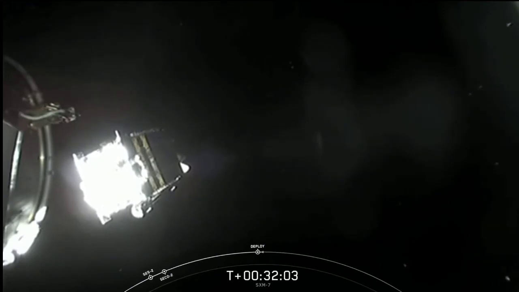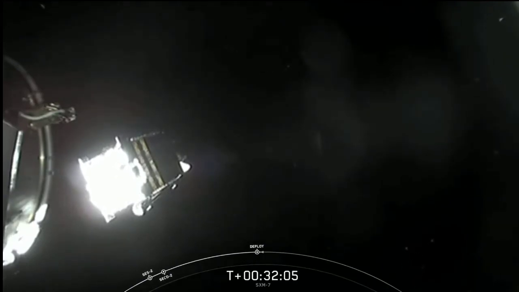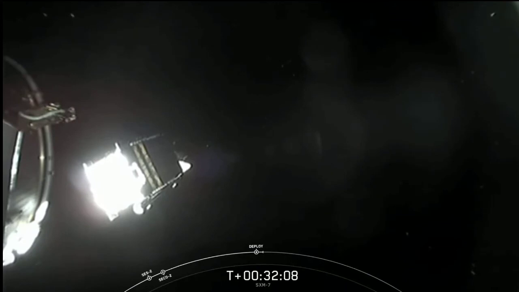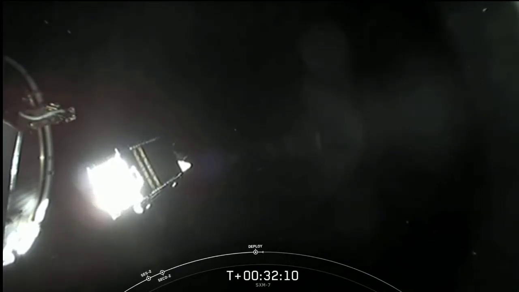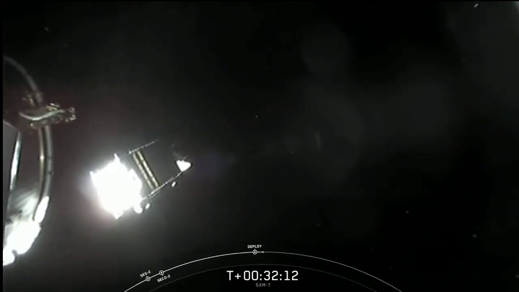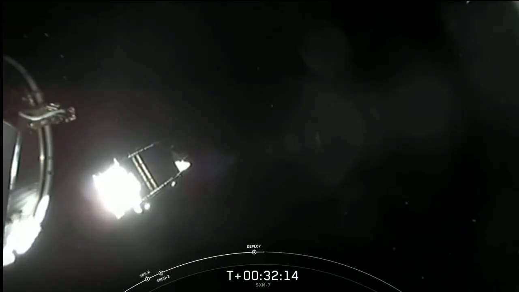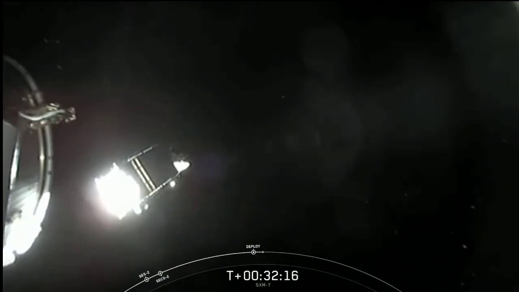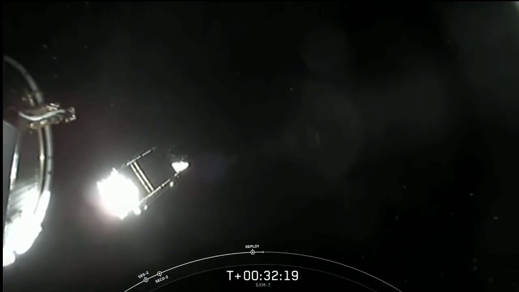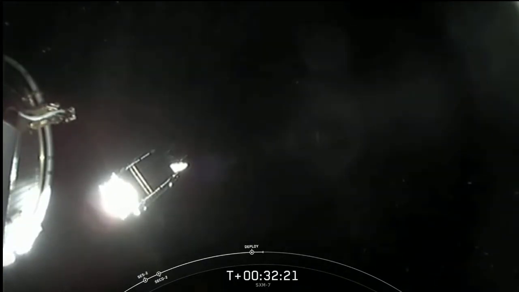Thank you to SiriusXM for entrusting us with the SXM-7 satellite. This mission marked the 7th launch and landing for this particular Falcon 9 booster, SpaceX's 69th successful booster landing, and despite a crazy 2020, our 25th launch this year. To the range.